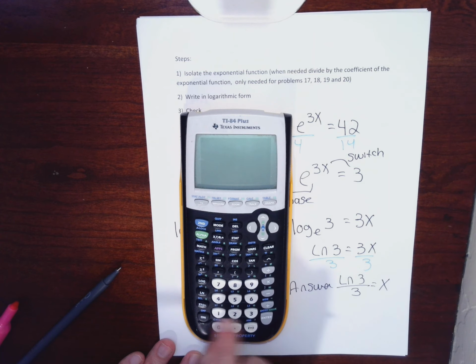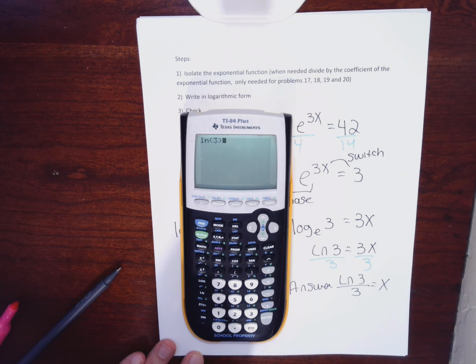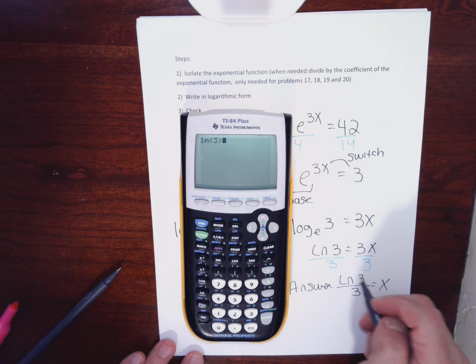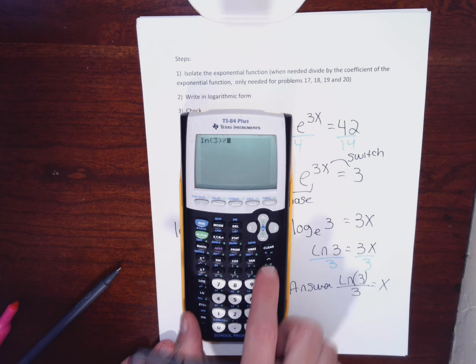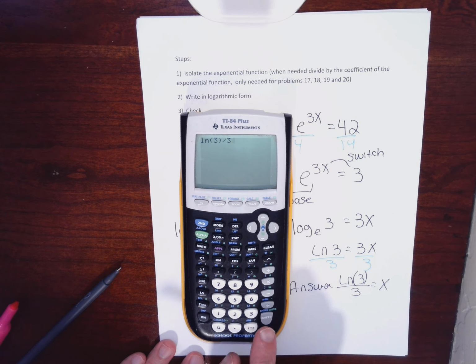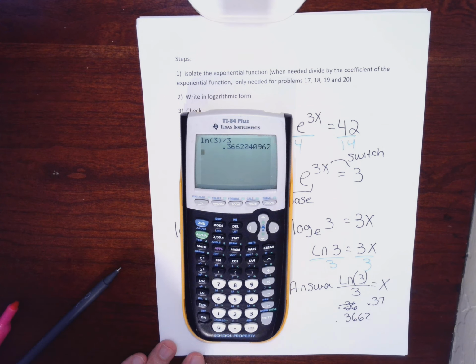To check this now, I would go ln of 3. My calculator needs the 3 to be in parentheses, and it's not a bad idea to put it in parentheses just in general. Had I done this for my answer, that's probably more mathematically appealing to look at, but it's not a big deal if I don't have it. For my decimal, I'm just going to do 0.36. Actually, this would round to 0.37. If on a test you wrote 0.37, fine. For my checking purposes, I'm going to use that.